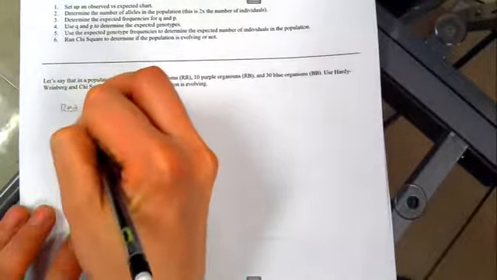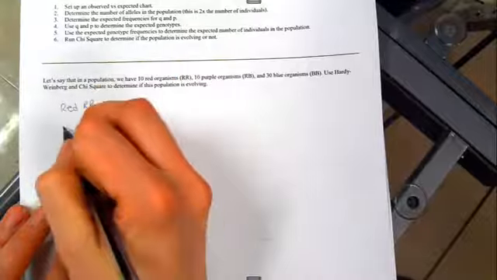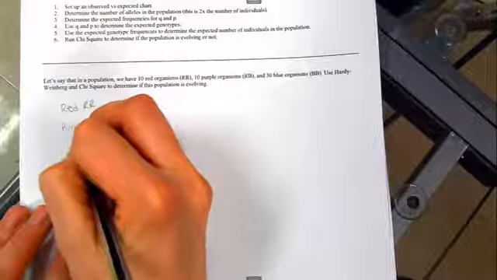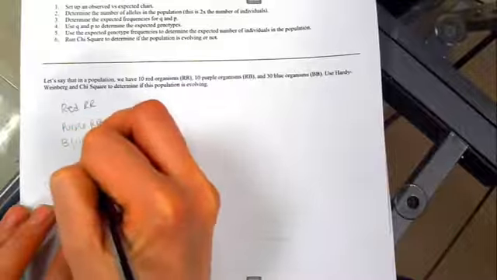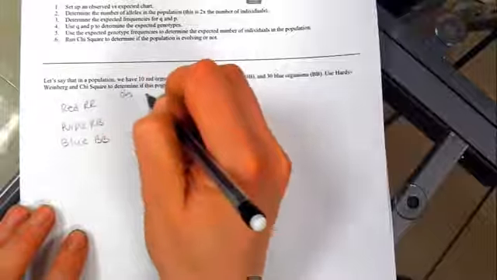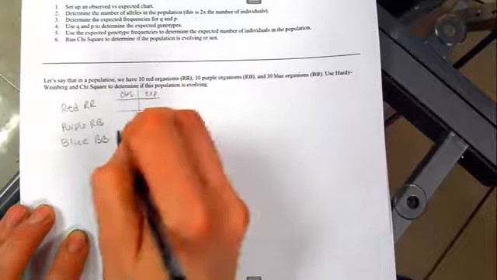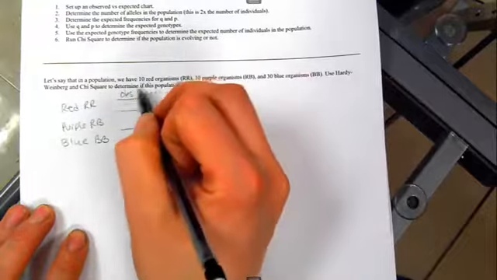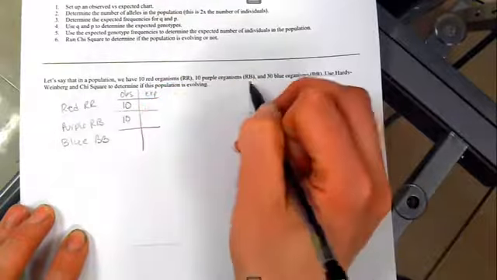Red, I'm going to put both the color, the phenotype, and the genotype just so I have it easily accessible. Purple and blue. I'm going to do observed versus expected. And we have the numbers that we observe. We observe 10 red, 10 purple, and 30 blue.